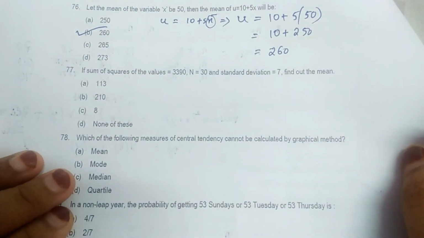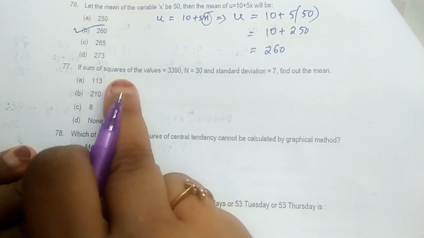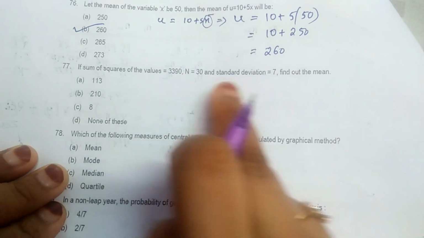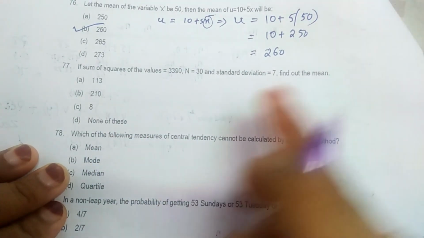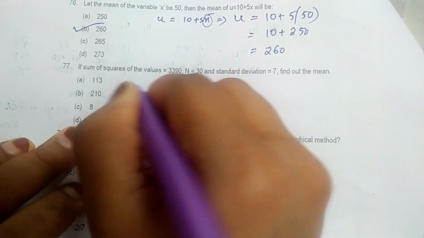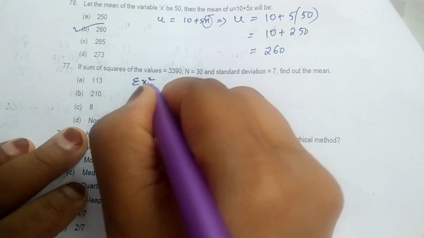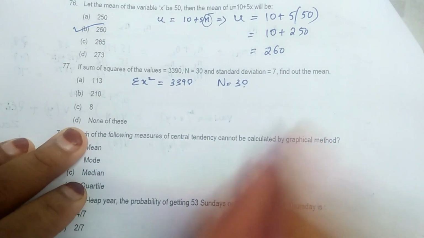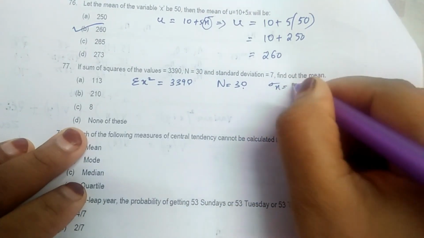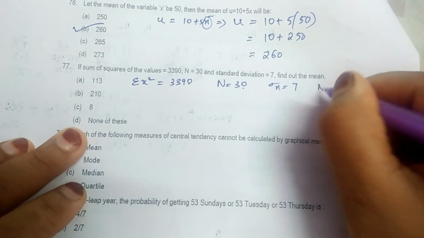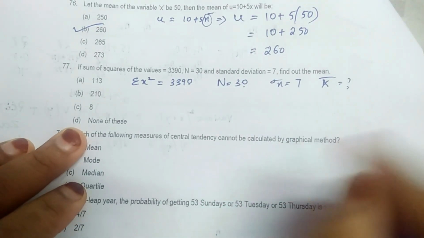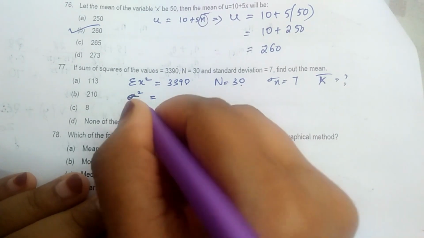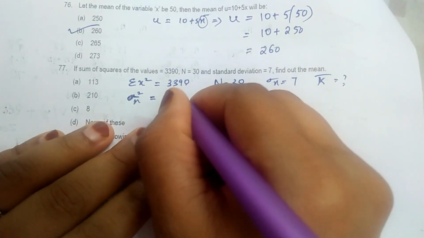Okay, let's move forward with the 77th problem. If the sum of squares of the values is equal to 3390, n is 30 and the standard deviation is 7, find the mean. It's very simple now. The sum of squares is 3390, n is already given as 30, and the standard deviation of x is given as 7. We need to find the mean. Now we know the formula for the variance, that is, the standard deviation squared. There are two formulas, right?